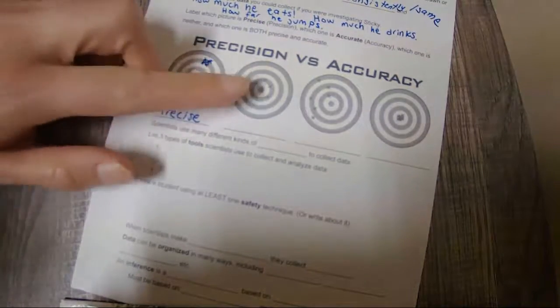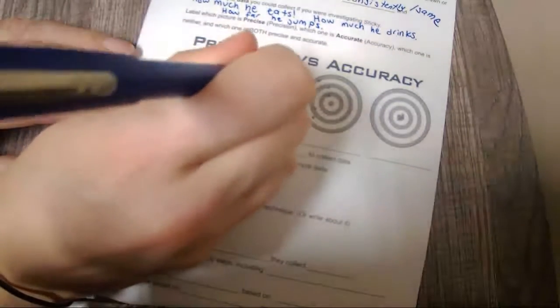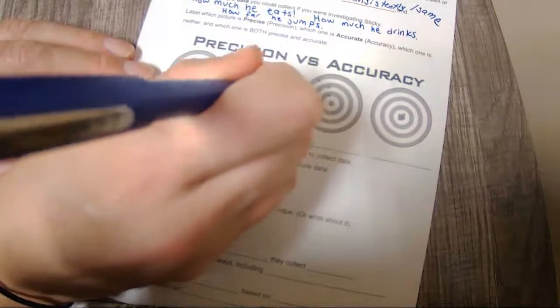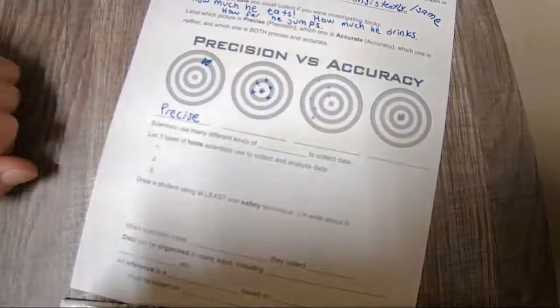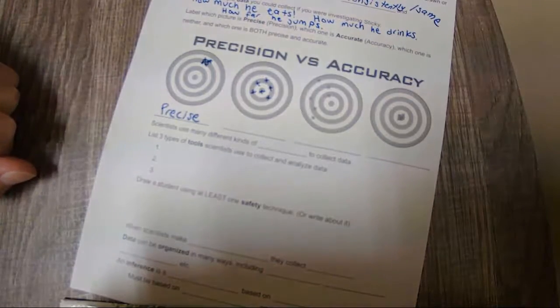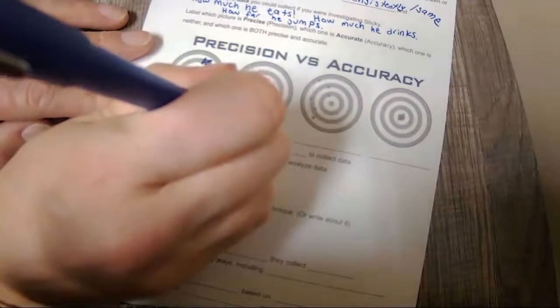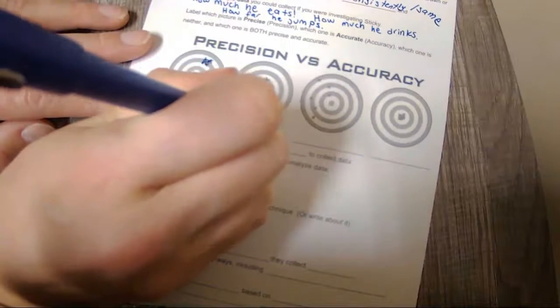Now, this one, our dots are here, here, here, here, here, here. So they're all pretty close to the center of the target. That means that that is accurate data.